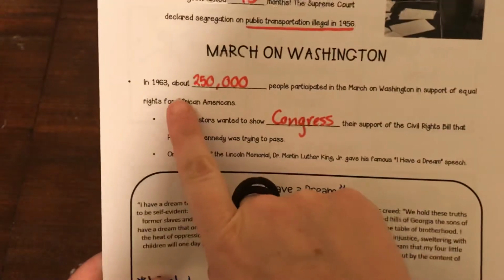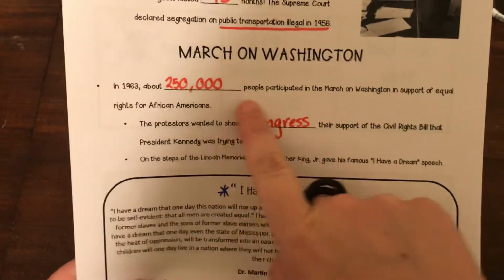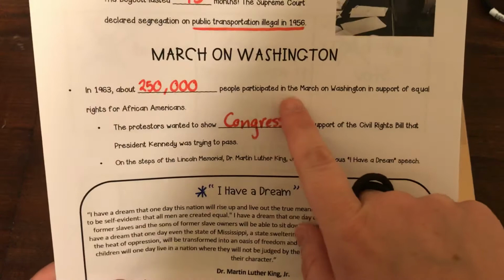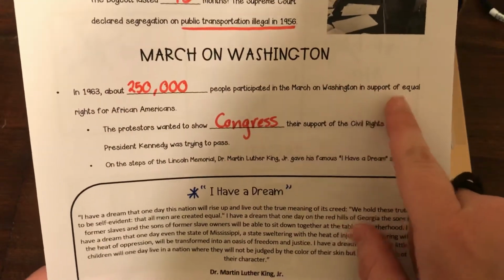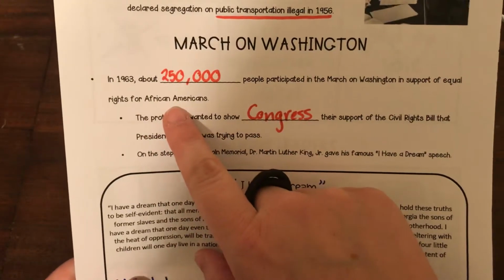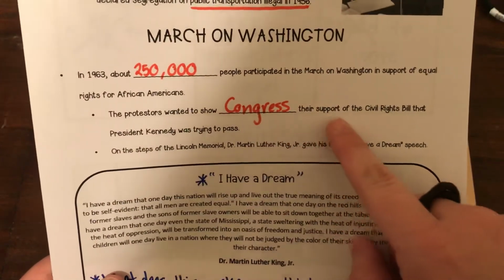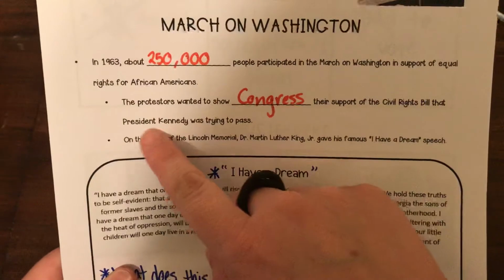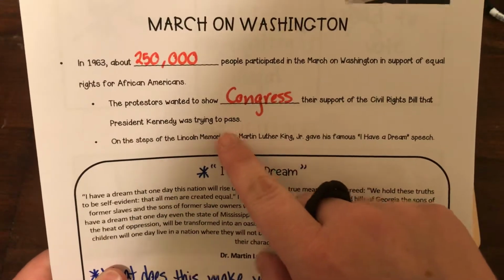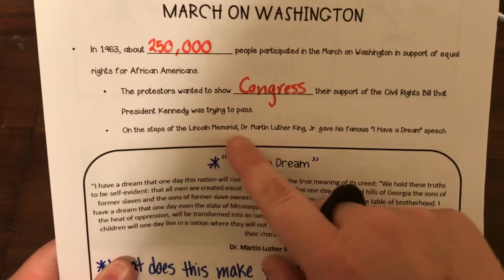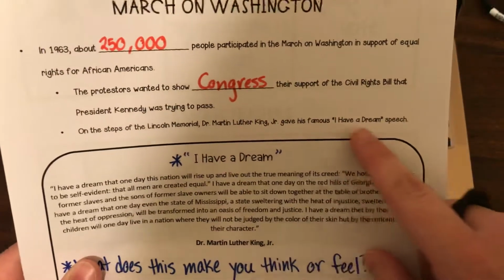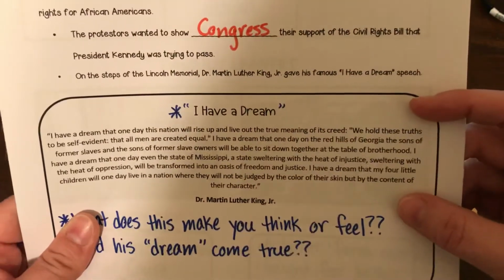In 1963, about 250,000 people participated in the March on Washington in support of equal rights for African Americans. The protesters wanted to show Congress their support of the Civil Rights Bill that President Kennedy was trying to pass. On the steps of the Lincoln Memorial, Dr. Martin Luther King gave his famous I Have a Dream speech, and we had a student read this in class.